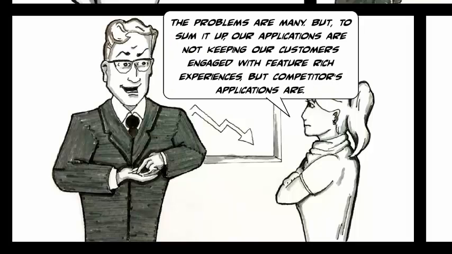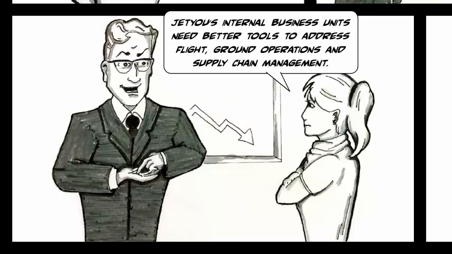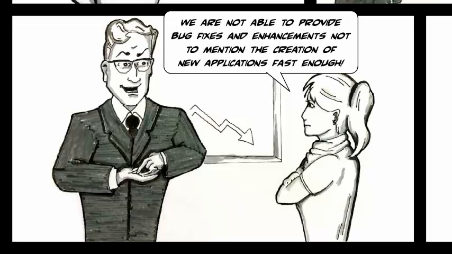The problems are many. But to sum it up, our applications are not keeping our customers engaged with feature-rich experiences, but competitors' applications are. JetU's internal business units need better tools to address flight, ground operations, and supply chain management. We're not able to provide bug fixes and enhancements, not to mention the creation of new applications, fast enough.